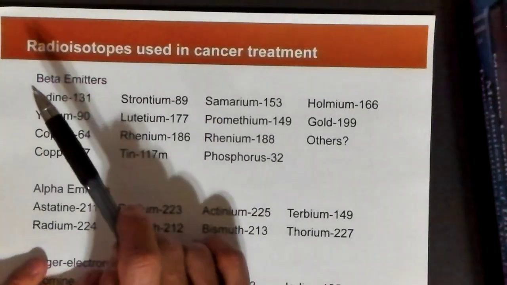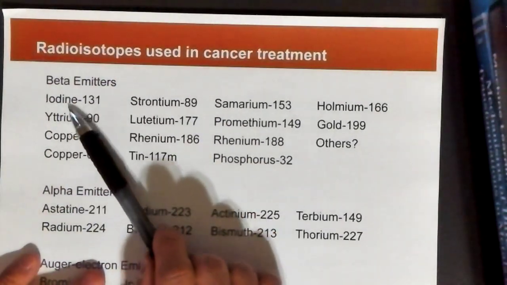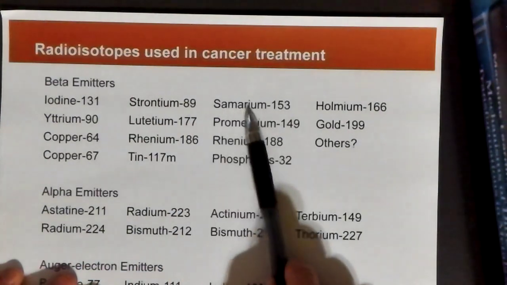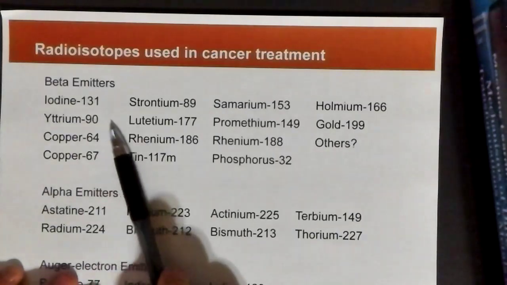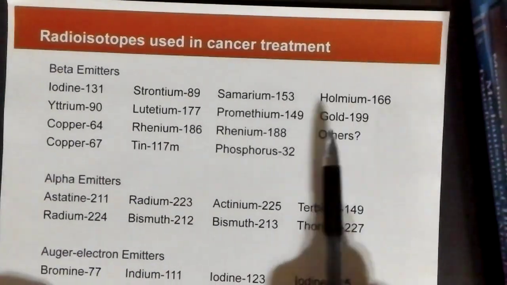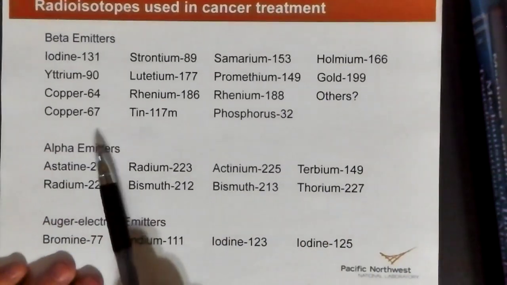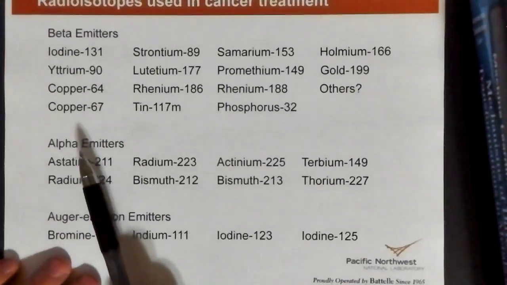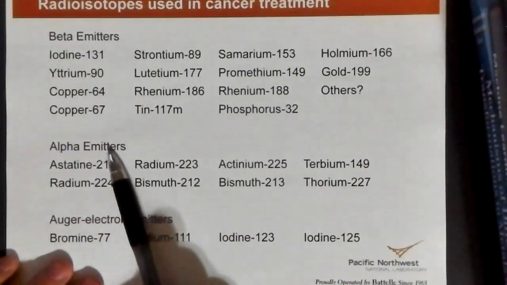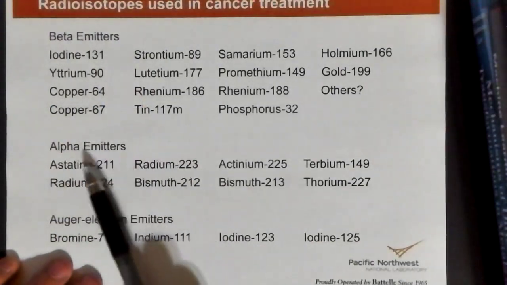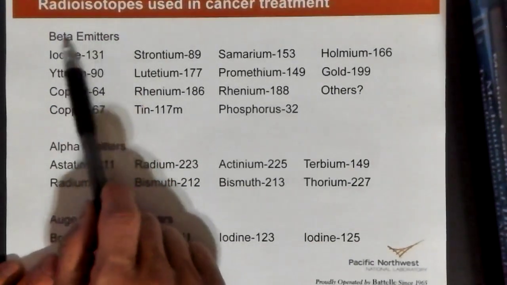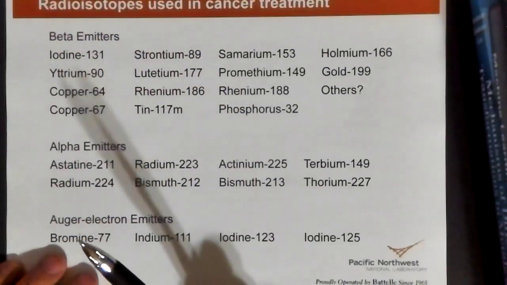And you can also have more simple beta emitters: iodine-131 we talked about, strontium-89, samarium-153, holmium-166, yttrium-90 we talked about, and so on. Now we can also have alpha emitters. There's obviously a lot of difference between beta emitters, alpha emitters, and gamma emitters. The alphas don't travel very far, betas travel further, and gamma rays go even further.